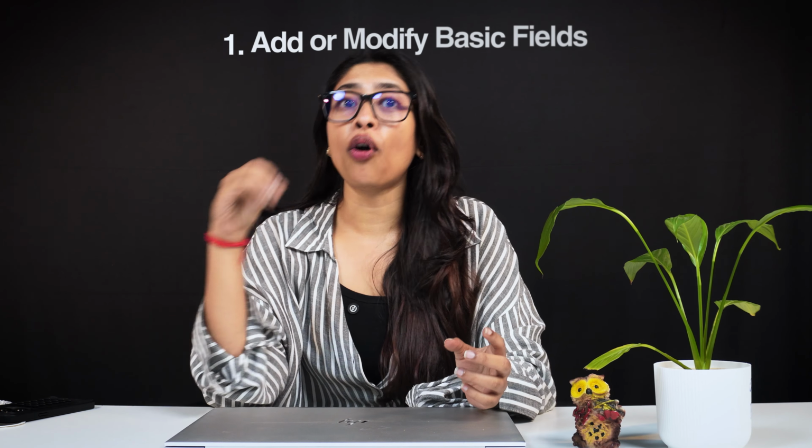1. Add or modify basic fields. Your business evolves. Maybe you need to capture customer type, industry, lead priority, referral source, renewal date. This is normal. Your team should know how to add or modify basic fields without making the system unnecessarily complicated.